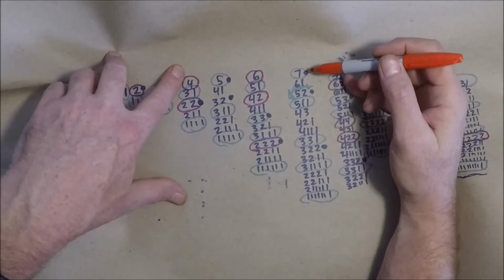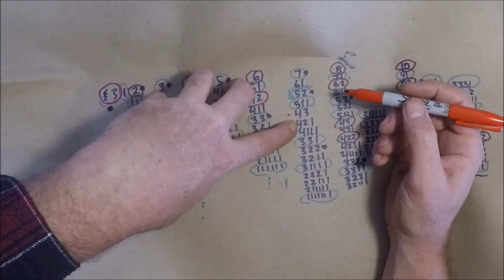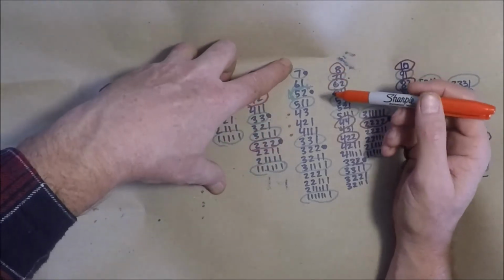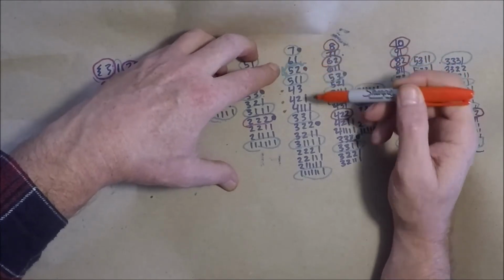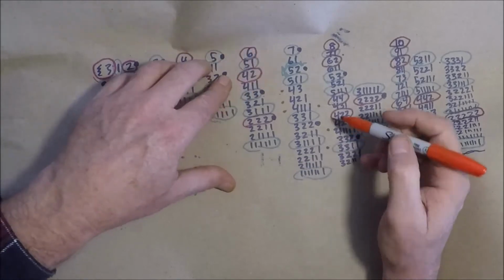Let's take 7 and say j is 4. Well, there's 1, 2, 3 that have largest part exactly of 4. So how many partitions are there into exactly 4 parts? Well, there's 1, 2, 3, and that's it.